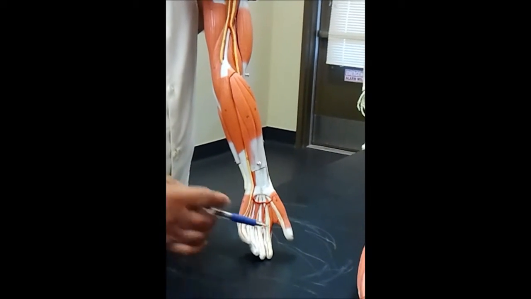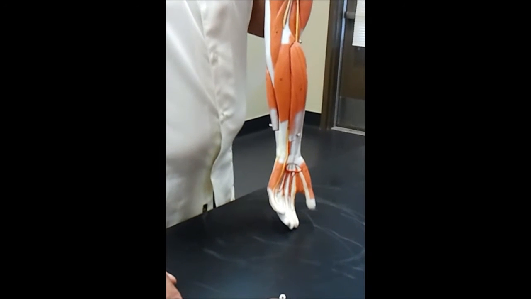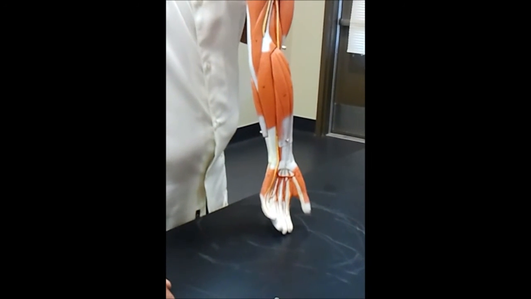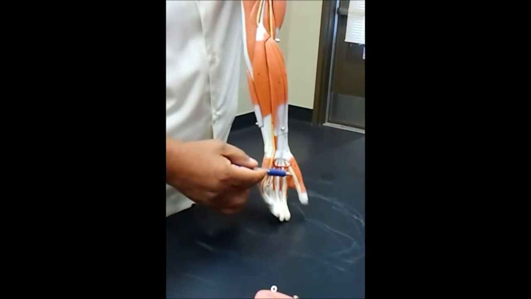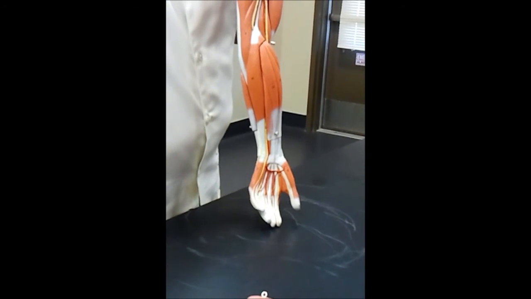Deep to it, we have another one that's going to be ending in digits. We name it flexor digitorum profundus. We cannot see this one. It's deepest of all the front of forearm muscles.